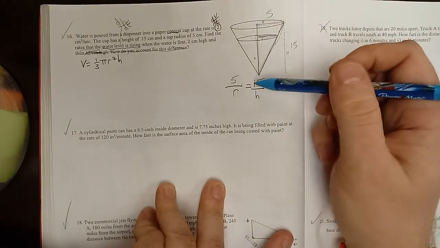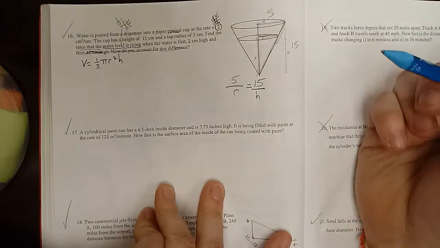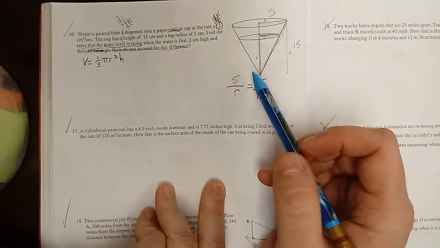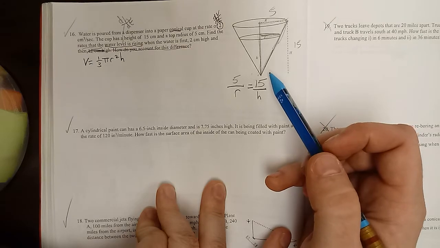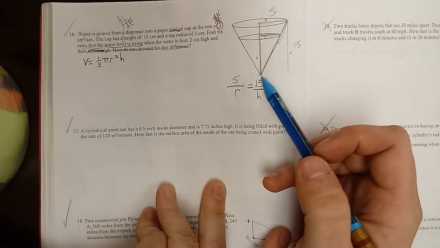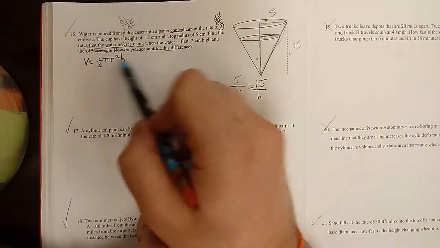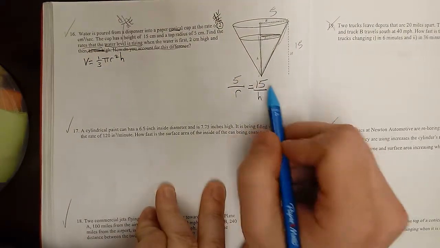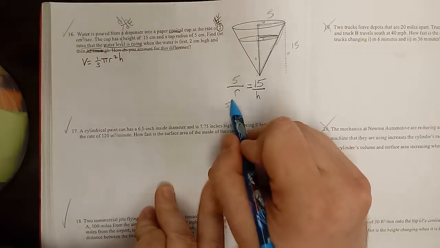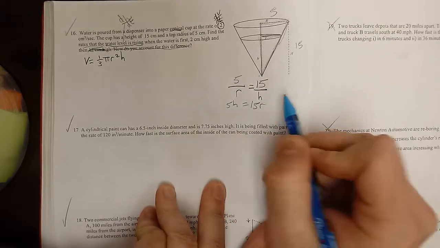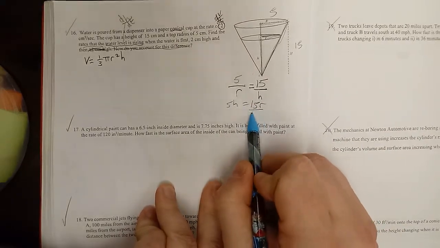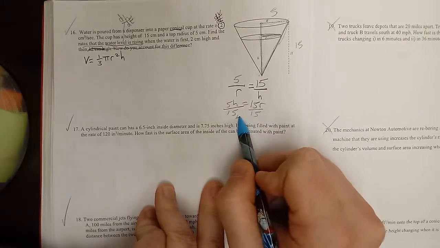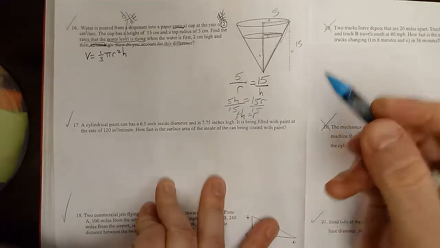This isn't the only way to set it up. I set it up differently in class, and I'm doing that on purpose. I want you to see different ways to do it. So either way, my goal here is to make it so that I can eliminate r over here and just have h's. So I'm going to solve this for r by first multiplying both sides by the denominators and getting 5h is equal to 15r. And I'll divide both sides by 15. So 5 over 15 is 1/3, so I'll say 1/3 h is equal to r.